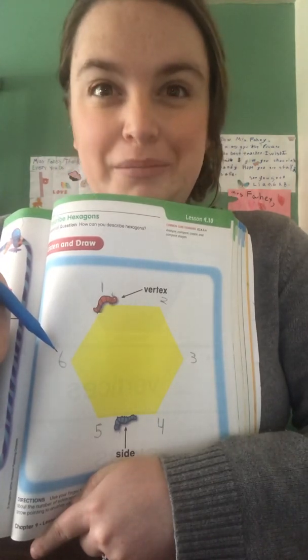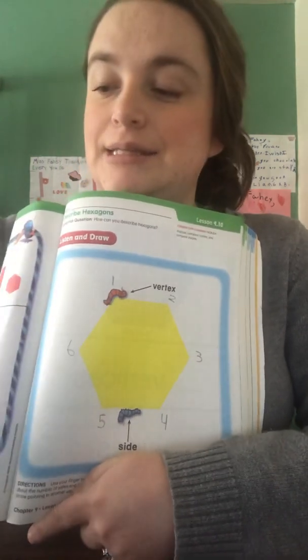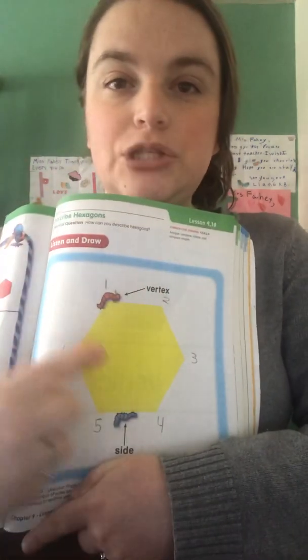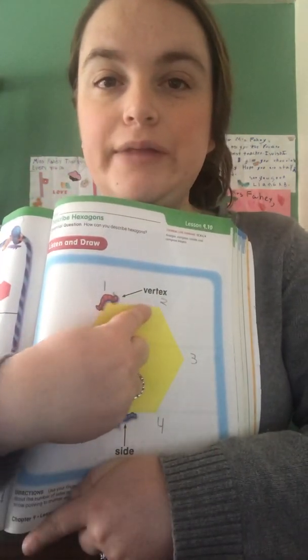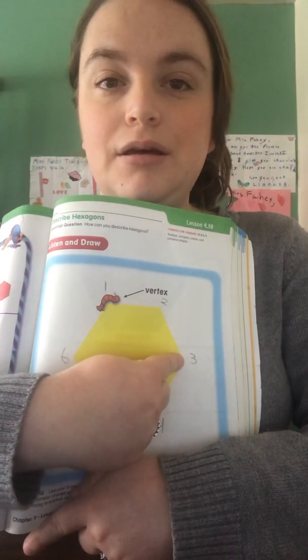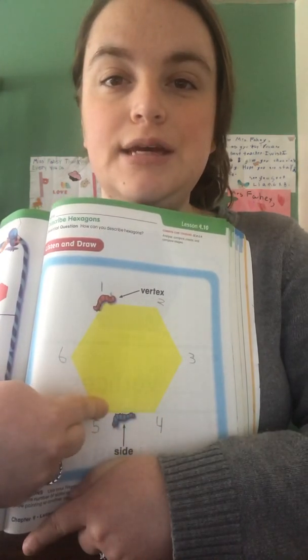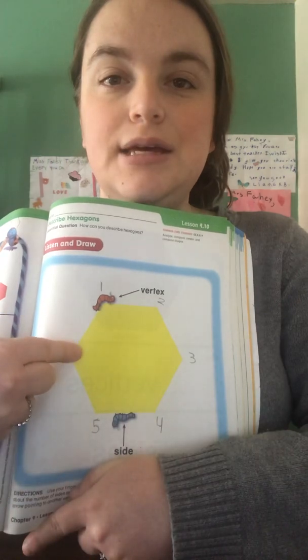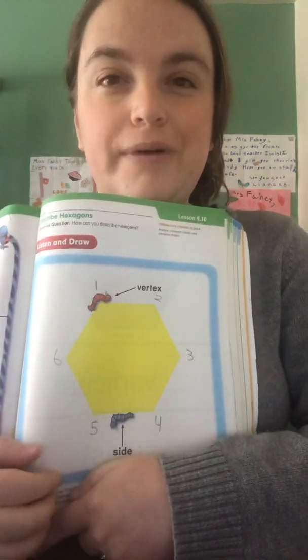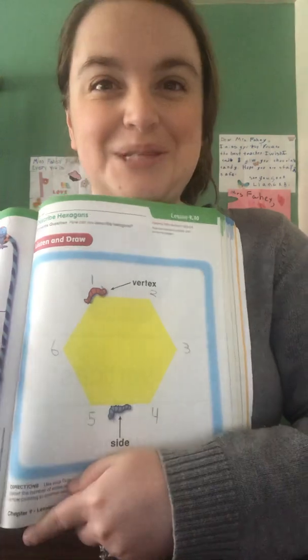That's easy enough to remember, right? 6 and 6. Let's use your finger and trace around the outside of our hexagon. Side to vertex, side to vertex, side to vertex, side to vertex, all the way around. Awesome work.